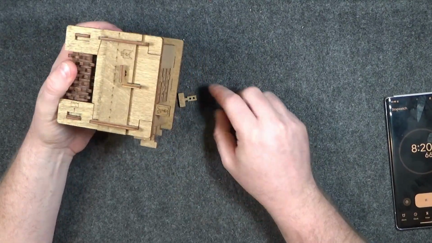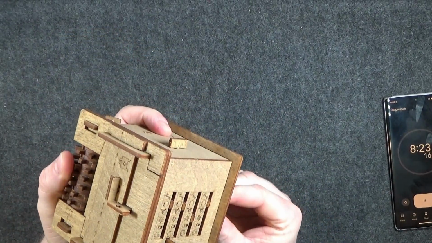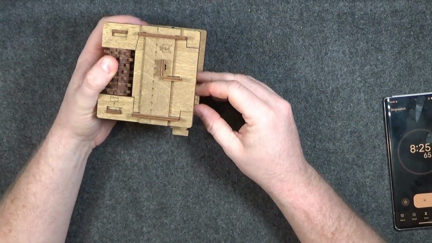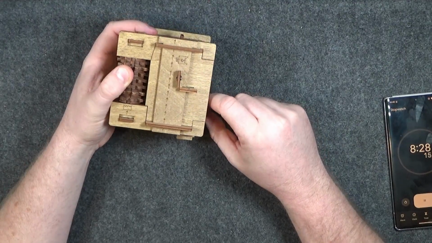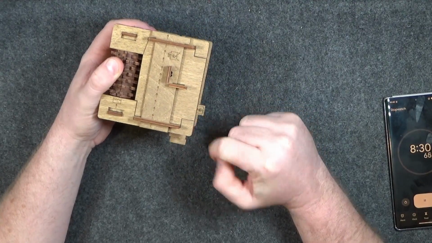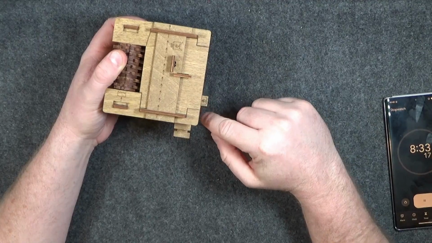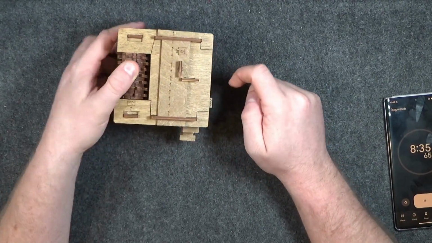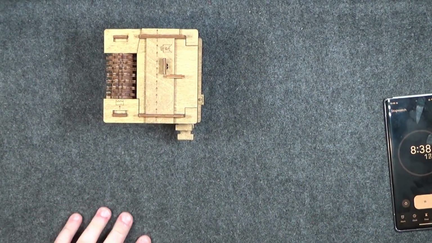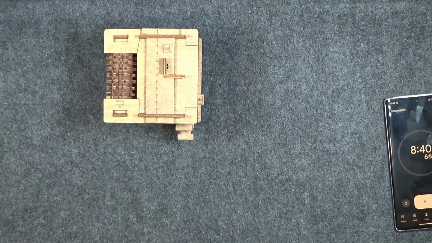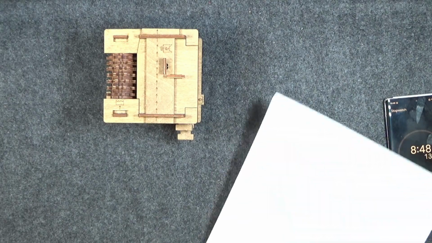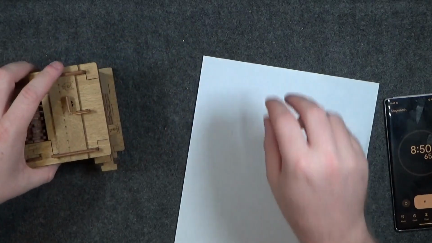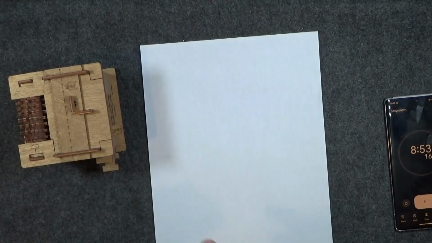So on this we have there's a broken edge and like a, I don't even know how to describe that other edge. And then let me get a piece of paper. I'm going to need a piece of paper here. Okay. So let's see.